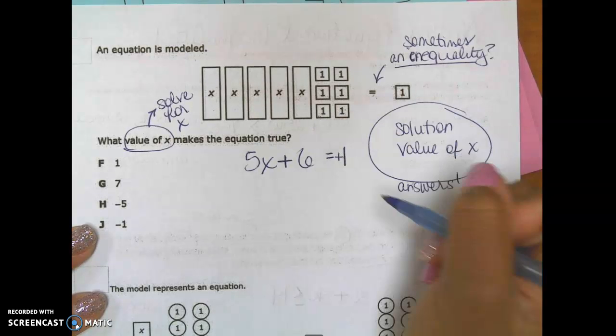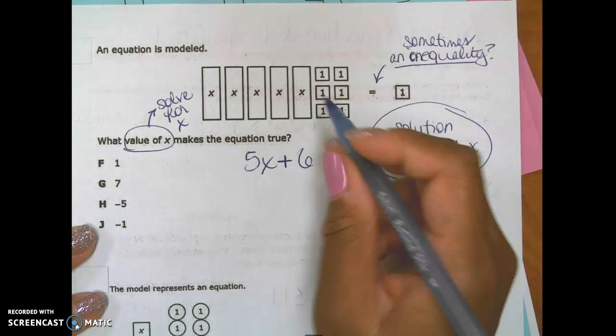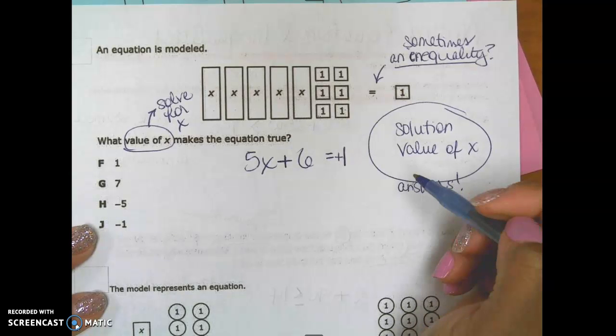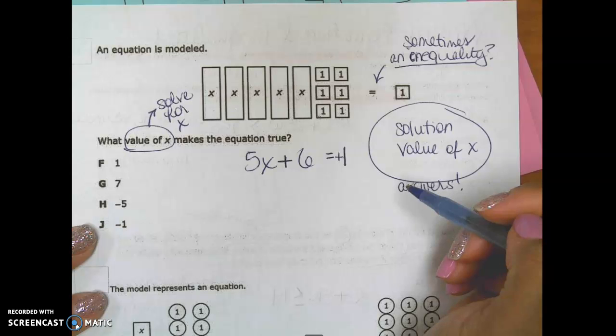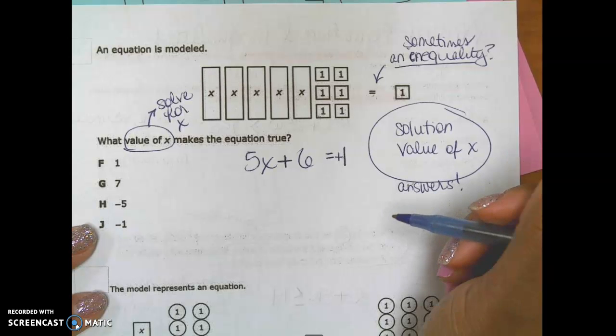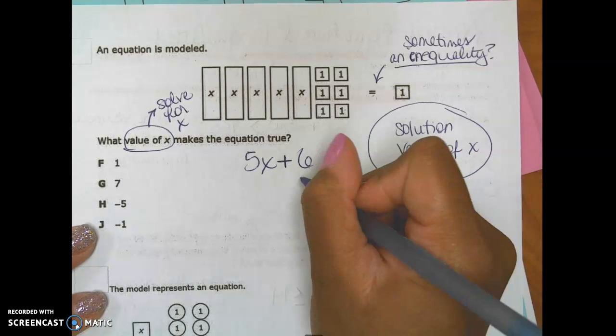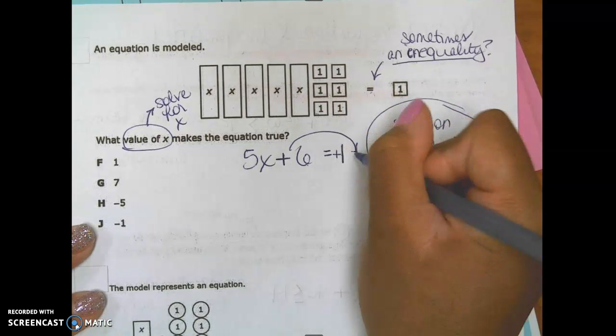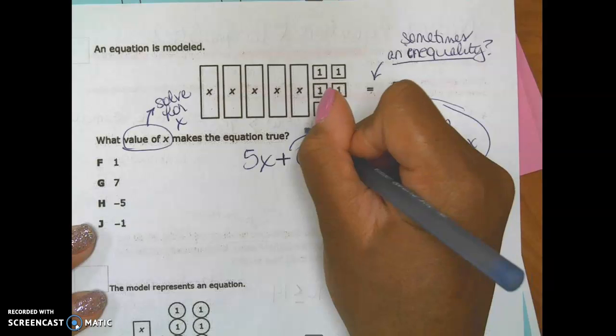Now I have to solve. Ms. Starling has been teaching you to do the opposite operations to the other side. And I've also learned a new way that might help you do this a little more quickly. This says plus 6, so let's get rid of it. Let's bring it over here and make it opposite.